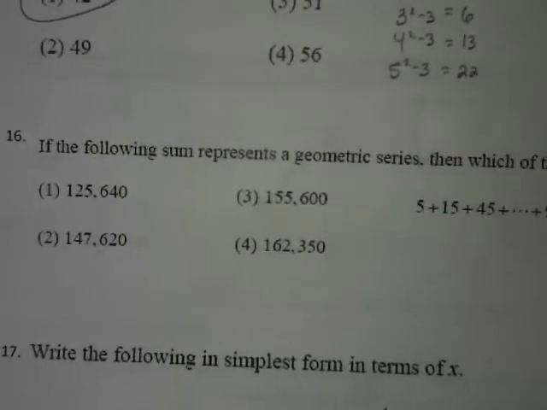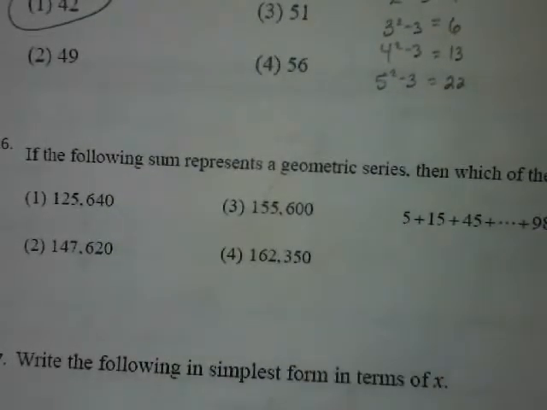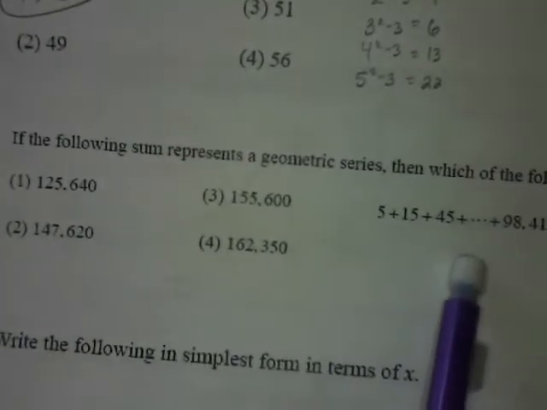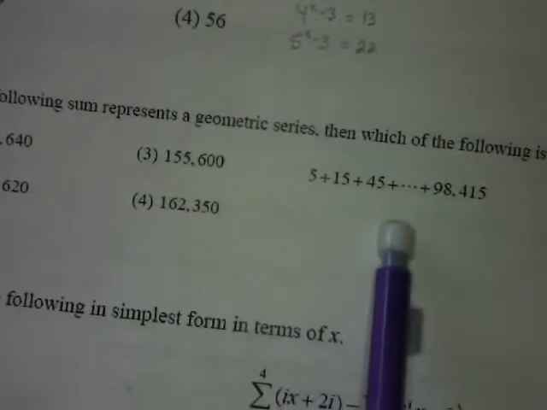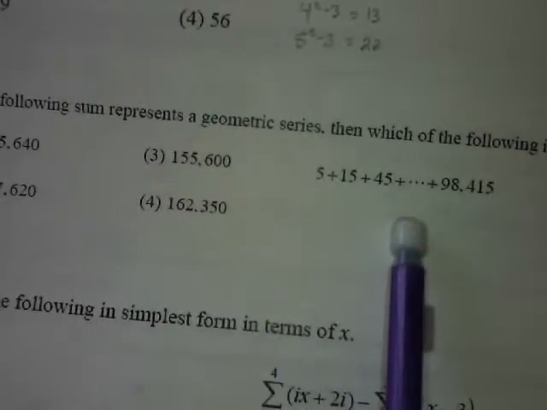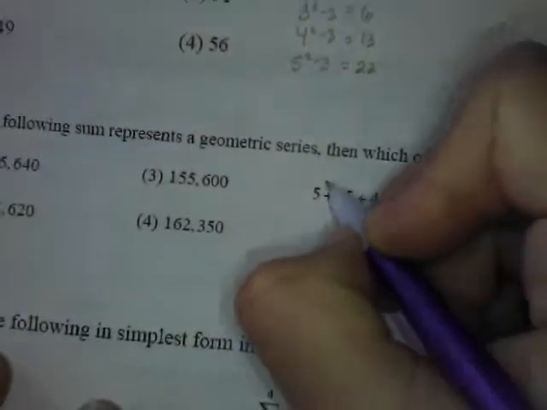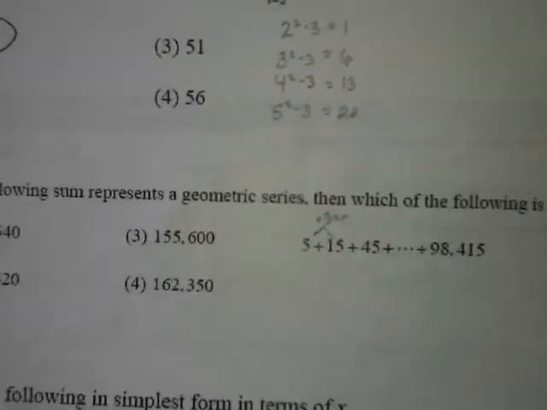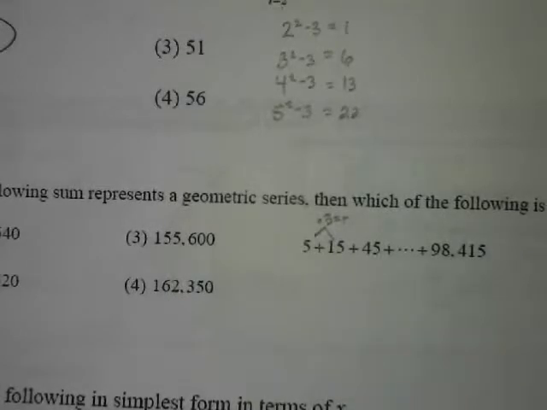This one, geometric series. So you guys, what would you guys do for this? You find the common ratio, which is times 3, right? So that's your r.